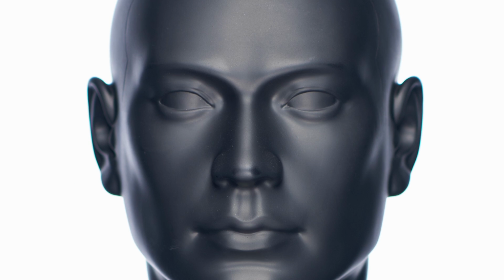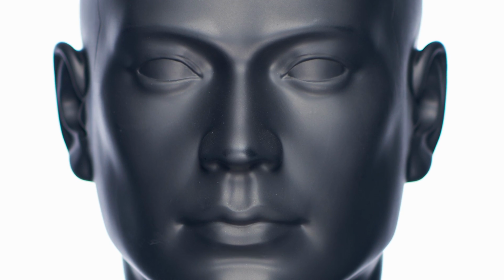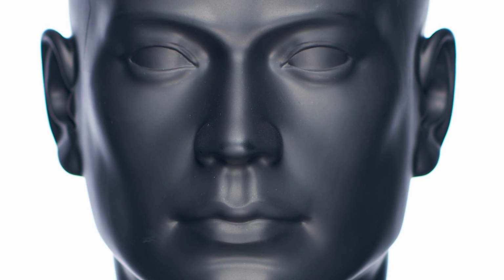The fall off from the plane of the face to the back of the head also looks like about the right depth of field. So I think with this setup now, we're ready to start shooting.